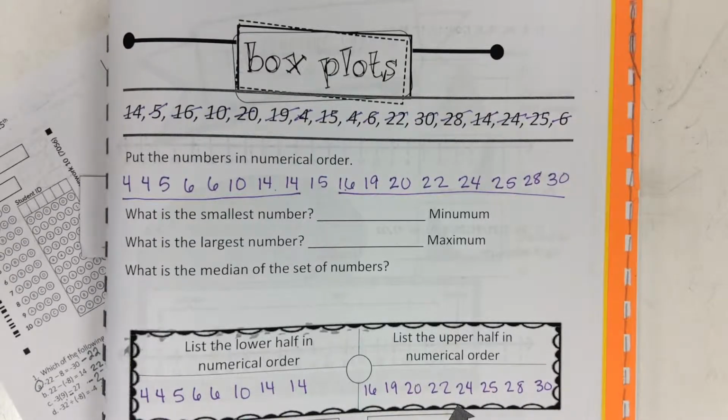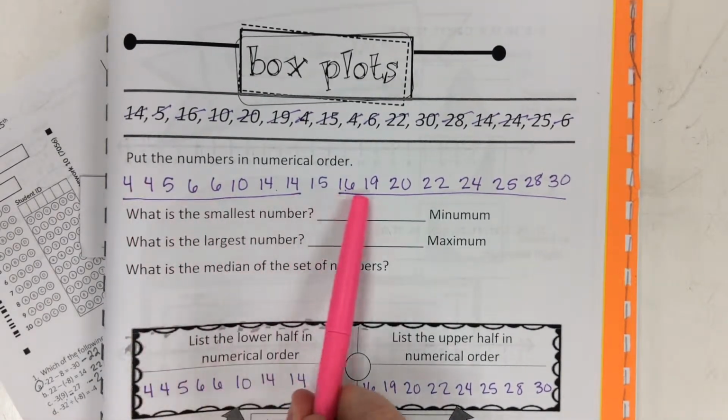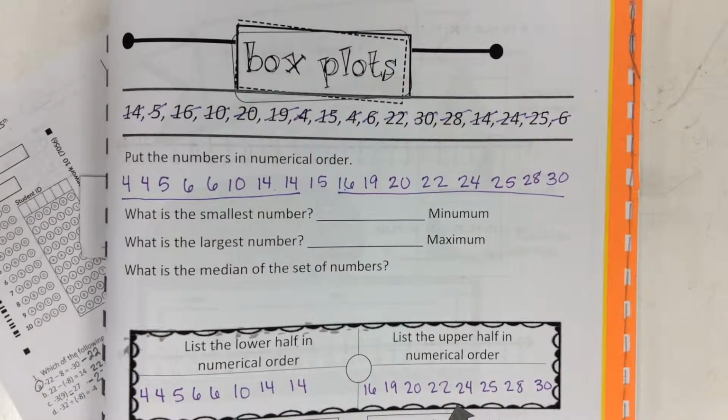Okay, and these 5 numbers are made up of the minimum, the maximum, the median, the first quartile, and the third quartile. And we'll talk about what each of those mean, okay? So when you're creating a box plot, the very first thing you do every single time is put your numbers in numerical order. Okay, so if you need to pause your video right now to do that, go right ahead. You should have 17 numbers on your list.